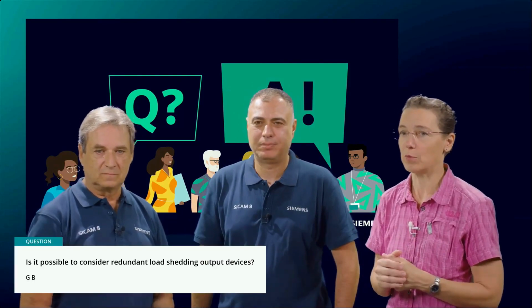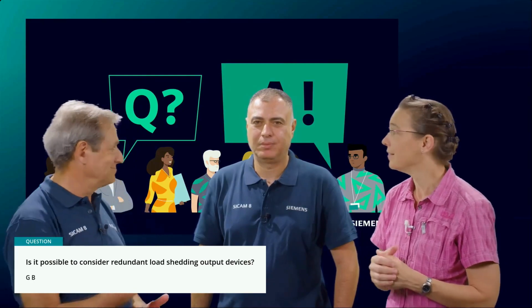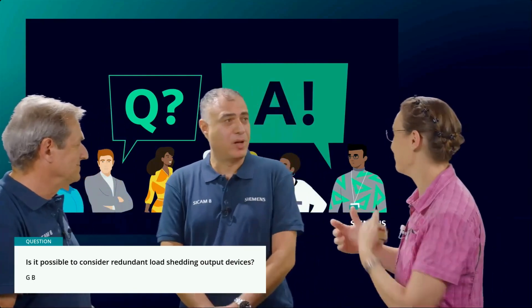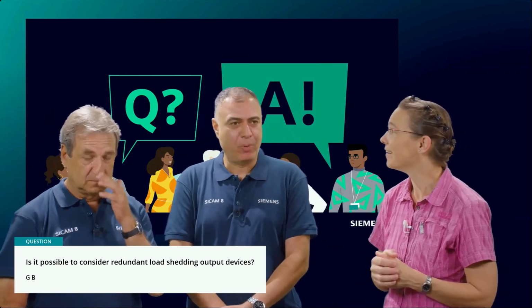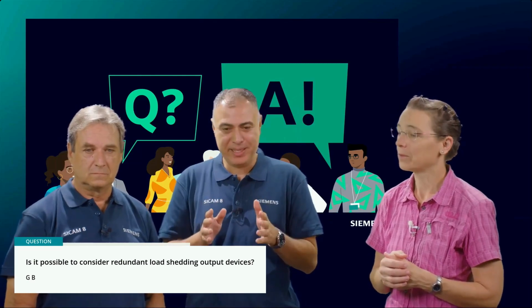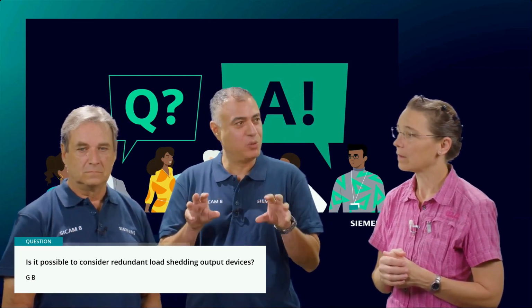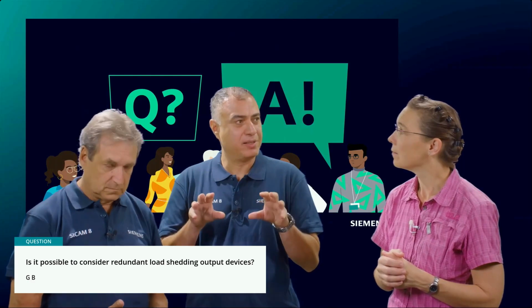And that's interesting. Is it possible to consider redundant load shedding output devices? Yes, also our CP8050 controller supports the redundancy of IEDs. It means in this case we can have 2 output devices redundant.